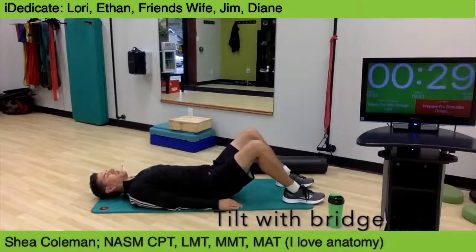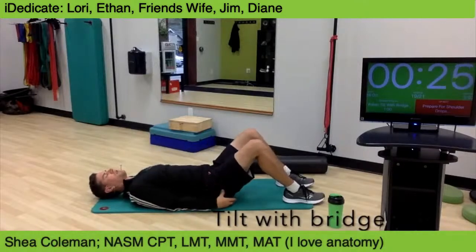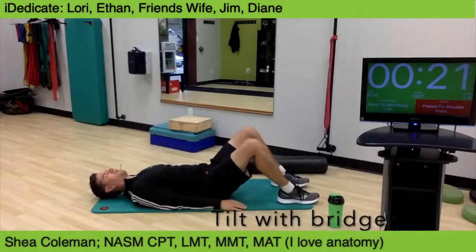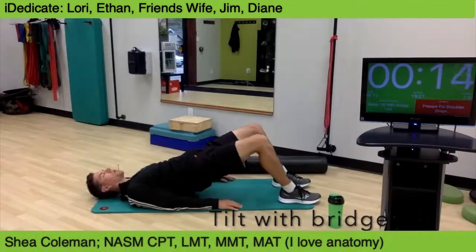That's halfway. Perfect time to recompress. Make sure you're maintaining that spinal compression. This is where we see the biggest change in the way we sit and stand. Can you maintain spinal compression through hip extension?